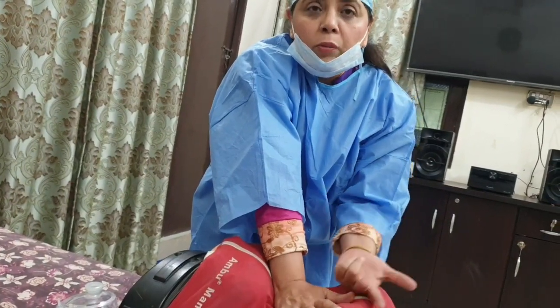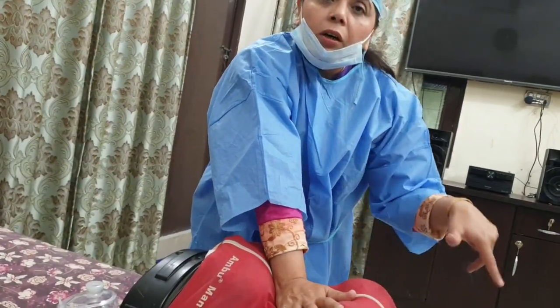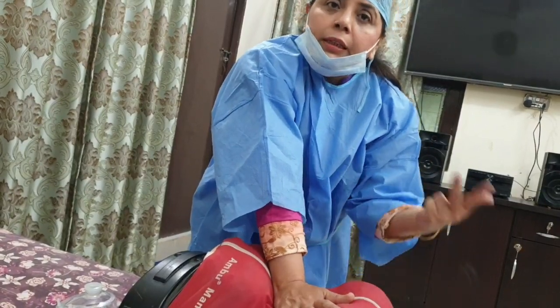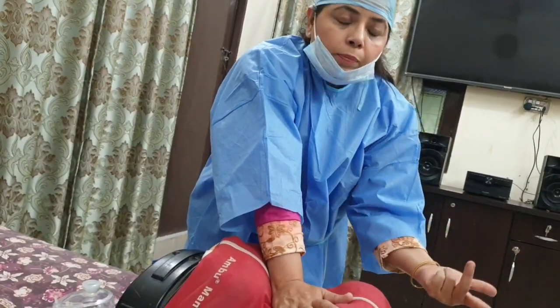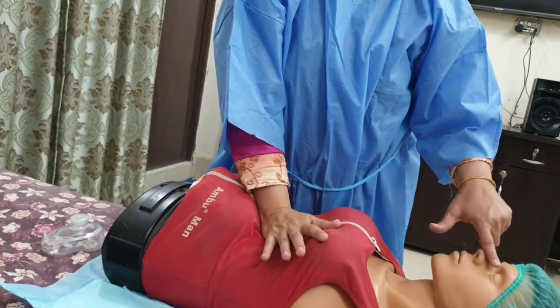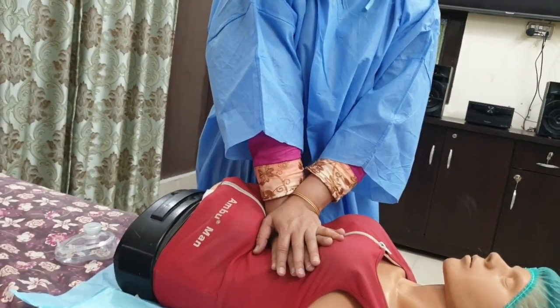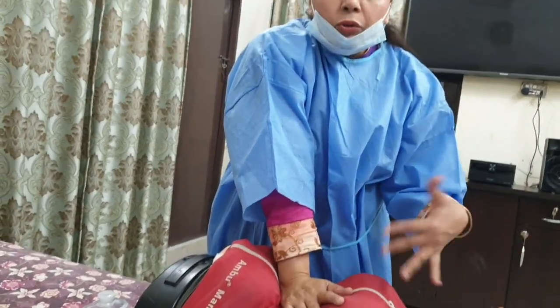Every 2 minutes, we check the pulse. We shift our roles. If there are two rescuers, the person giving the rescue breaths will switch to chest compressions, and the person doing the chest compressions will switch to the breaths, to avoid tiredness, because the CPR process is very tiring. To avoid fatigue in one person, we switch over the roles.